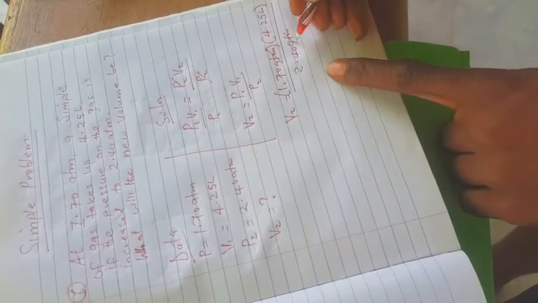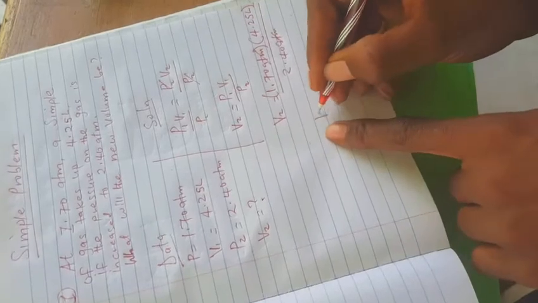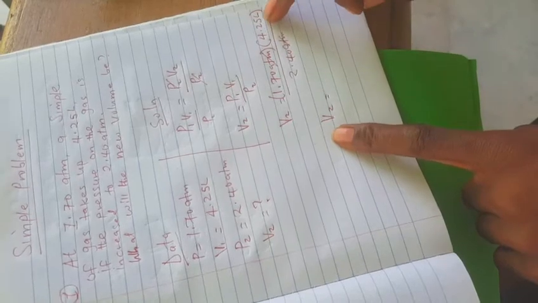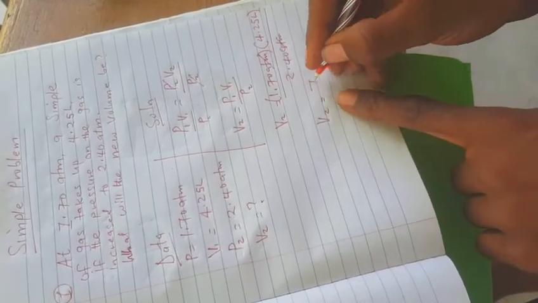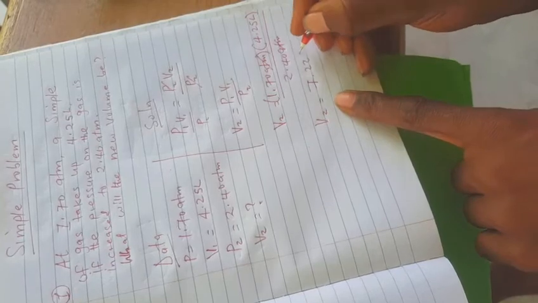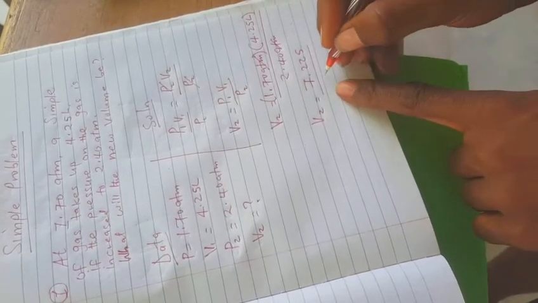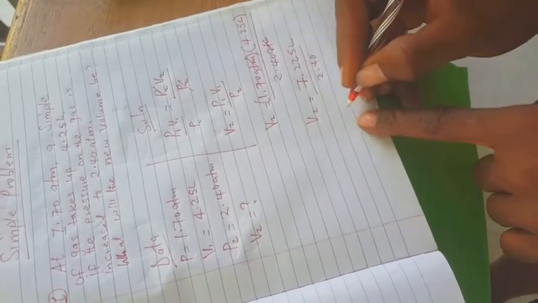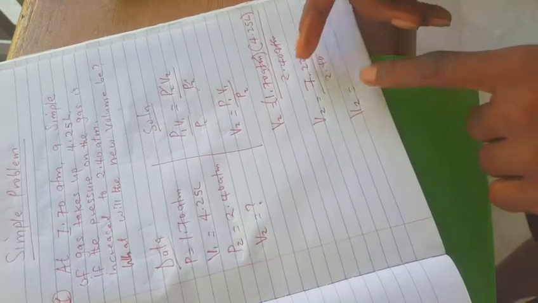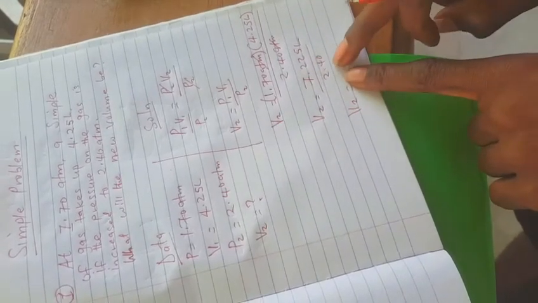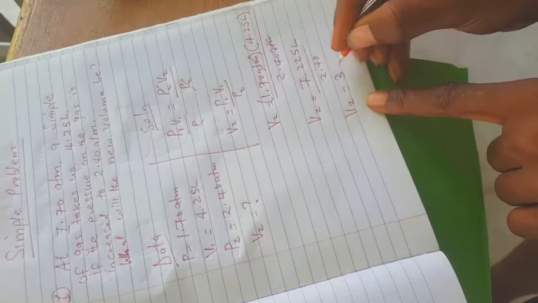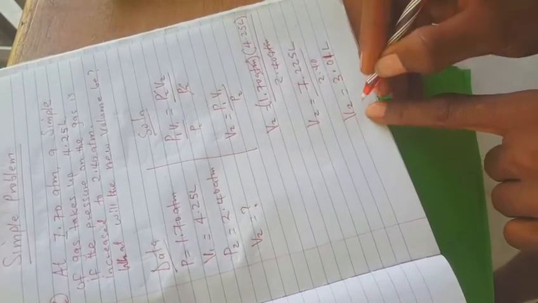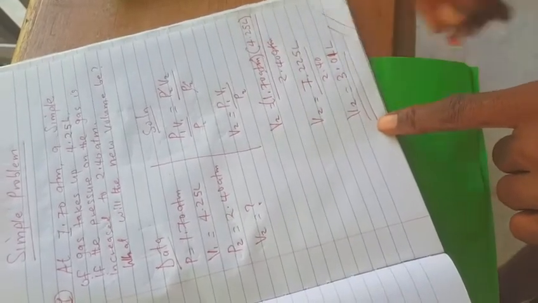So atm cancels atm, and we are left with liters. So if we multiply 1.70 by 4.25, we get 7.225, divided by 2.40. So V2, if we divide 7.225 by 2.40, we get 3.01 liters. And this is our correct answer.